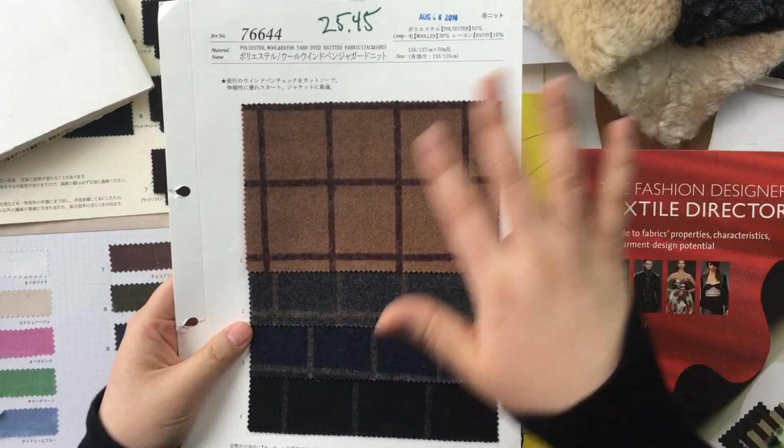So back to the process, okay? You meet with fabric guys and you get headers. What is a header? A header is a card like this.